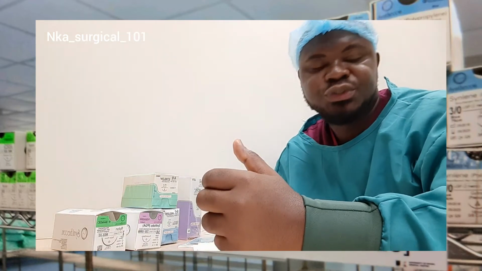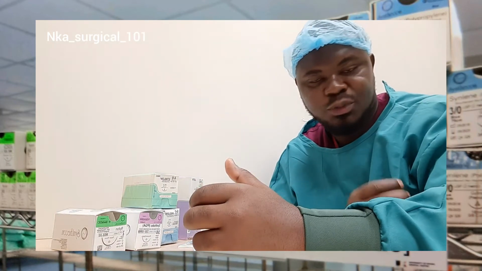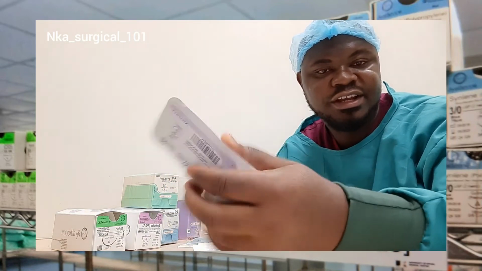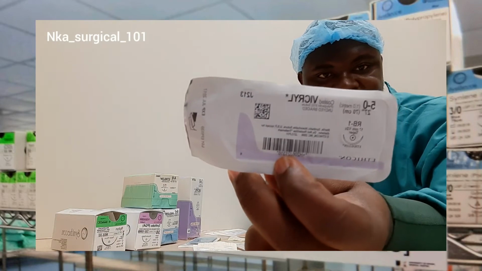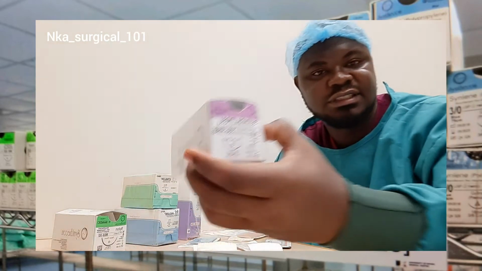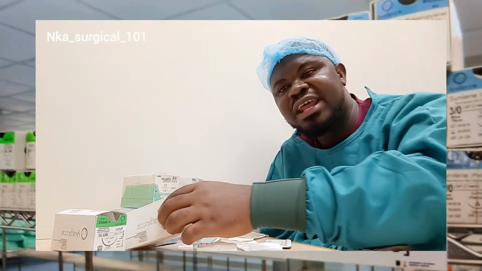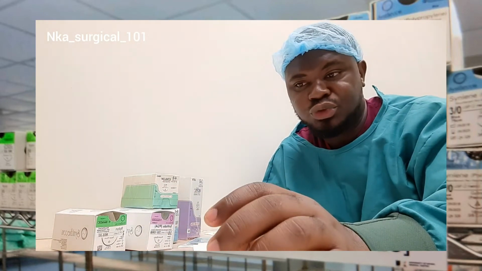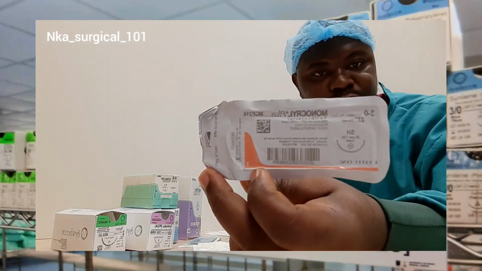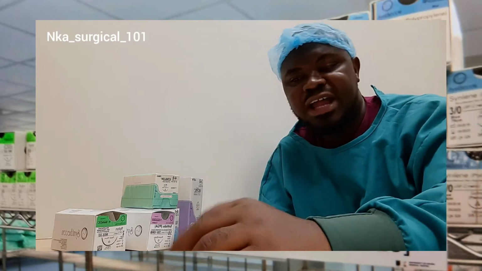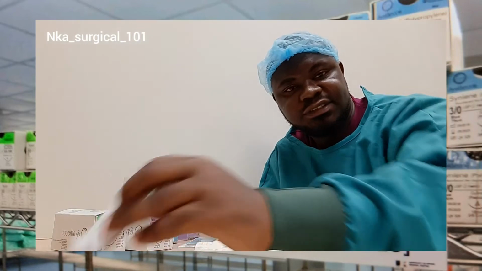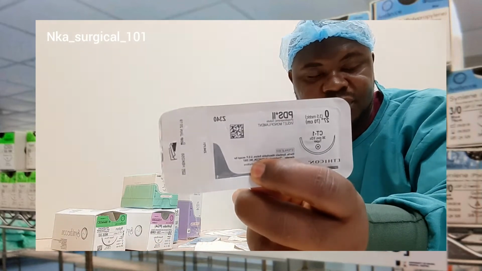So with absorbable sutures, an example of a synthetic absorbable suture is the vicryl. And this is how the vicryl looks. This is one piece of a vicryl suture, and then it comes in a box like this. Another example of a synthetic absorbable suture is the monocryl, and this is how the monocryl suture looks. Another example is the PDS, and this is how the PDS looks.